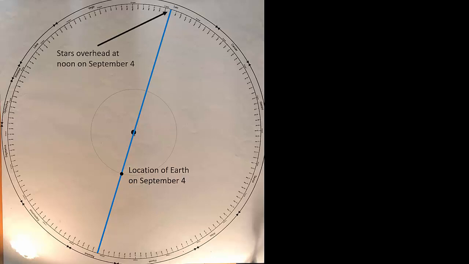And up there at the top, you can see the stars that would be overhead at noon on September 4th. When you look in that direction at noon, you'll be looking at the Sun, and just about straight overhead, or at least if you were on the Earth's equator, you'd see those stars of Leo up there.